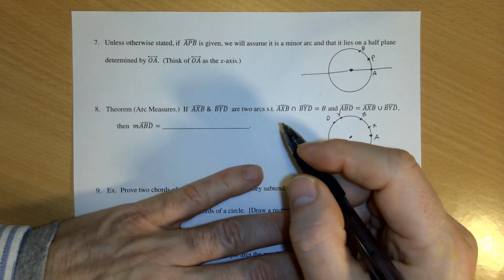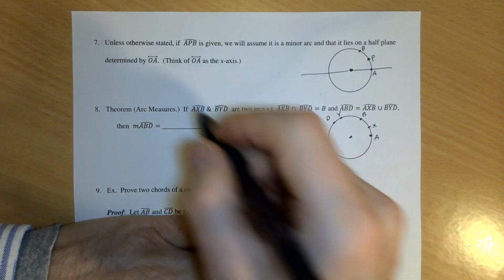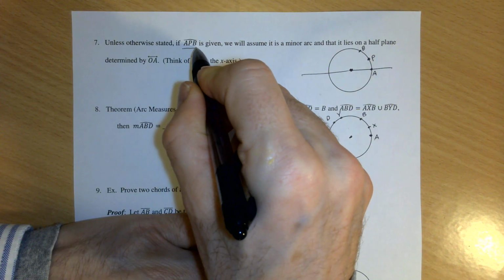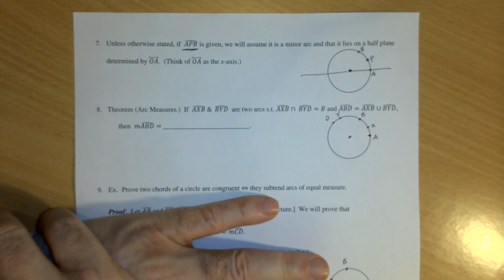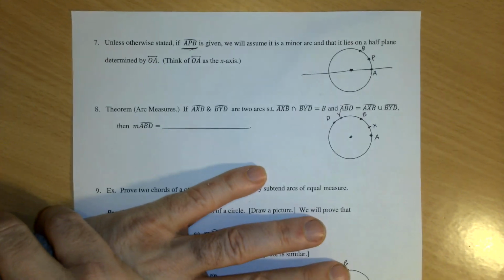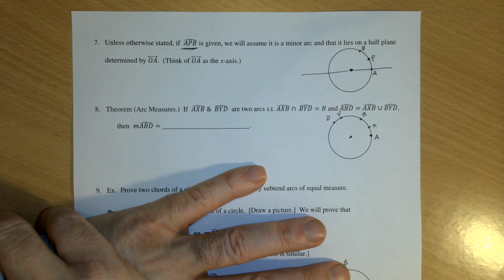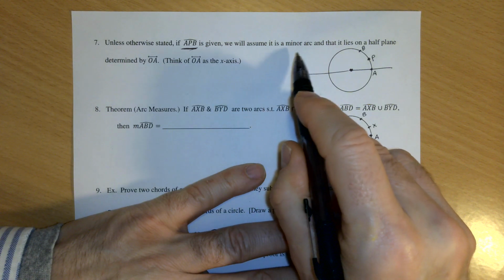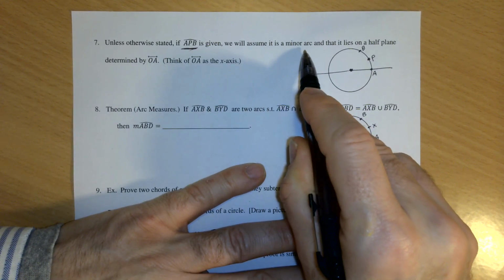Unless we state otherwise, if we're talking about an arc APB, we will assume it's a minor arc. So it is less than 180 degrees, less than a semicircle. That's what a minor arc means.